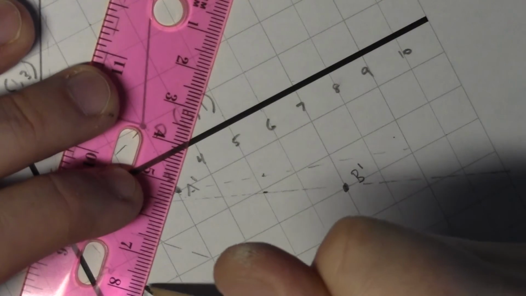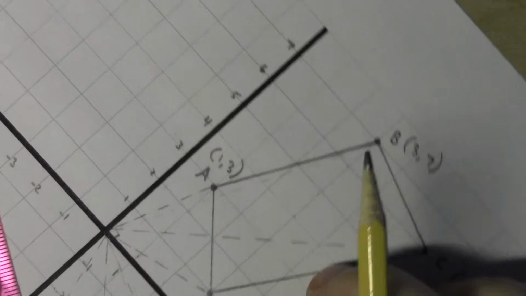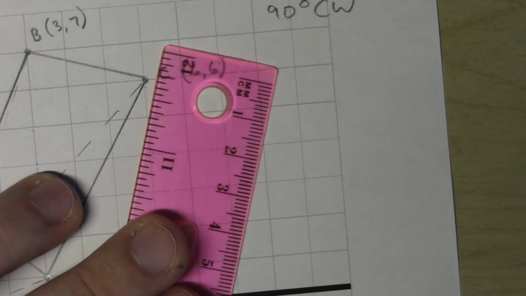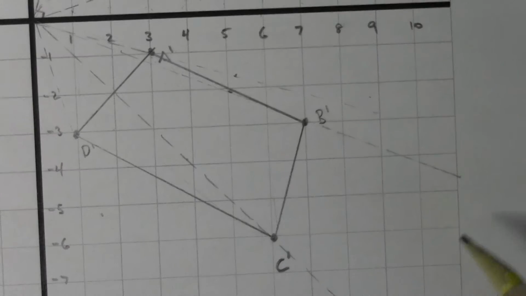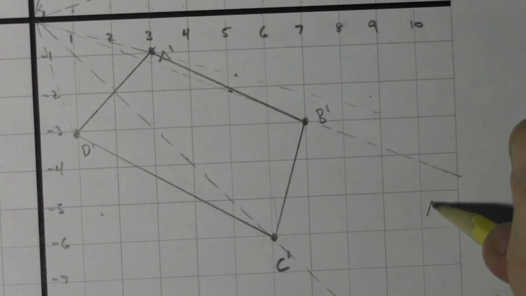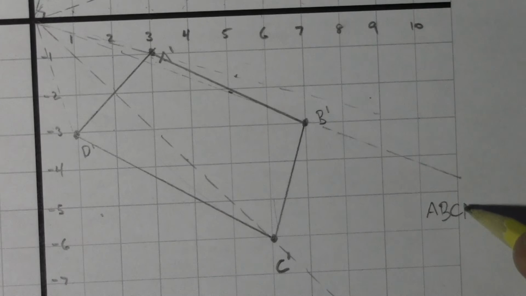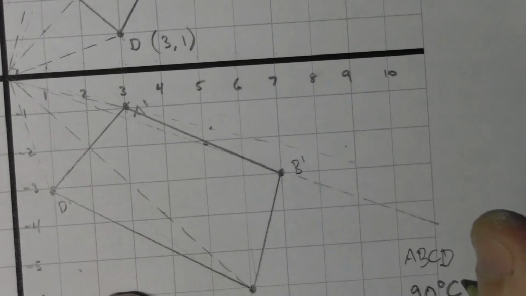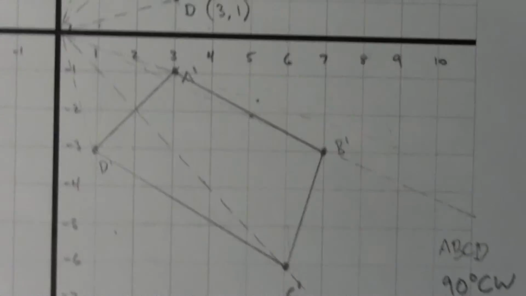I connect all those dots, and that's going to equal A, B, C, D, rotated 90 degrees clockwise.